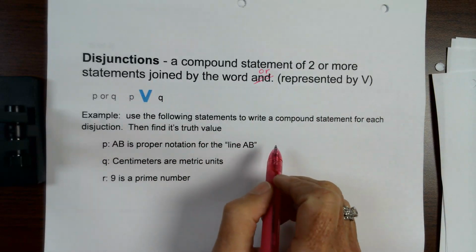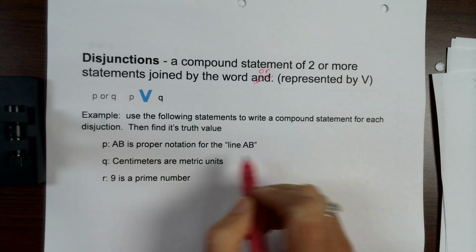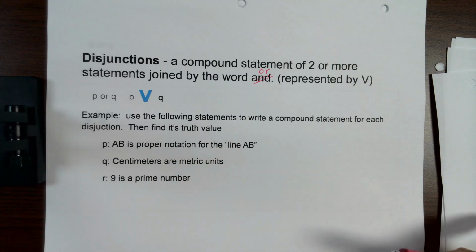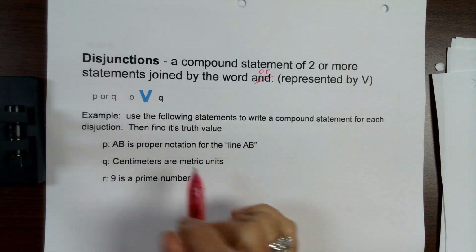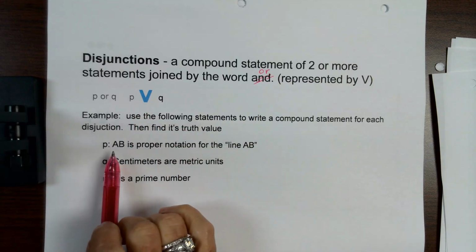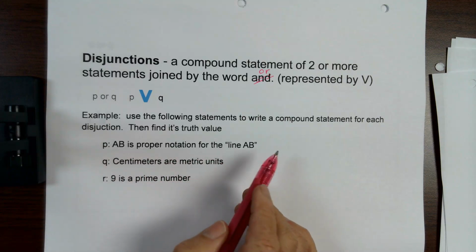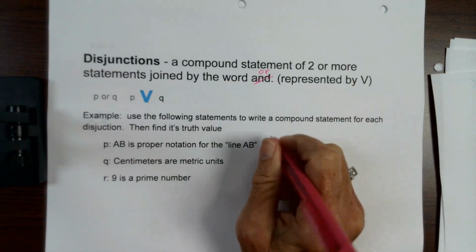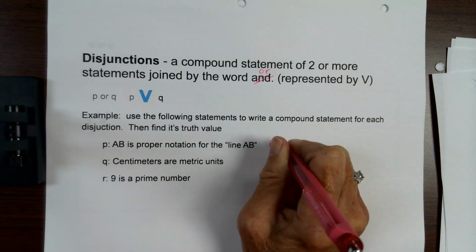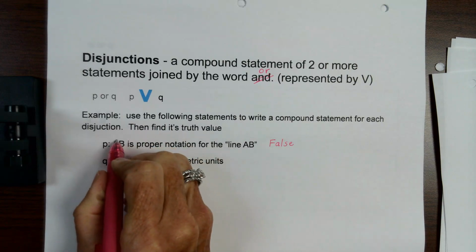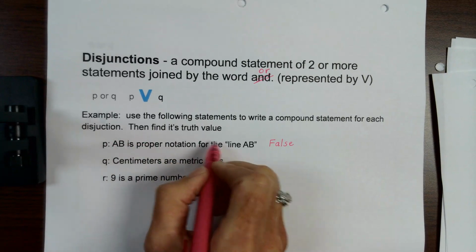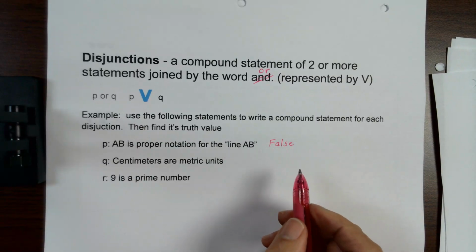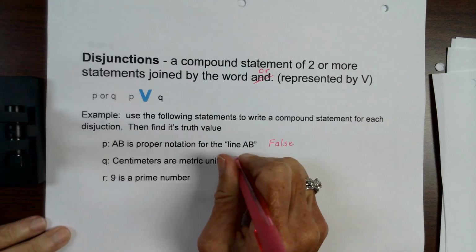Example: we're going to use the following statements to write compound statements for each of the disjunctions. Then we're going to find its truth value. Same thing we just did, but this time they're or statements. So let's figure out whether these are true or false. AB is proper notation for line AB. That actually is false, because it's missing the line over top of it. So that would make that a false statement. Centimeters are metric units. That's true.